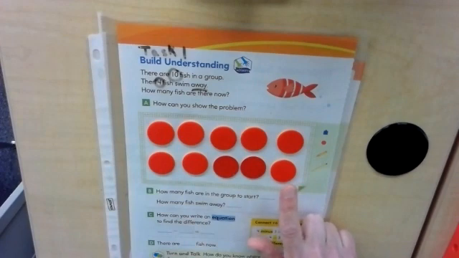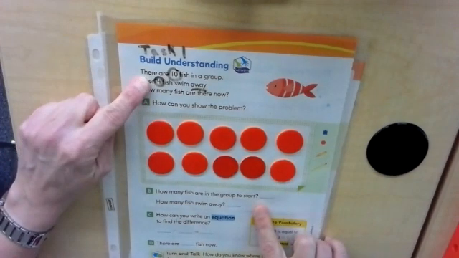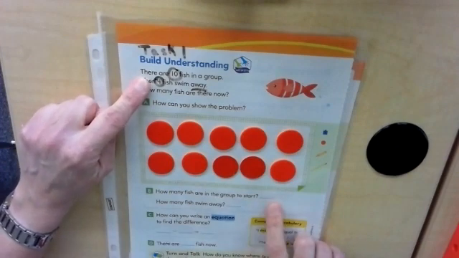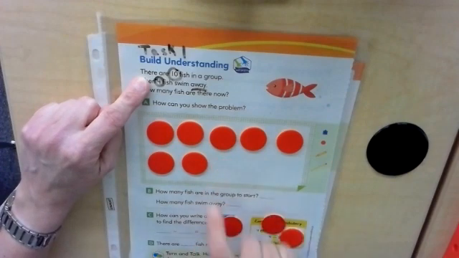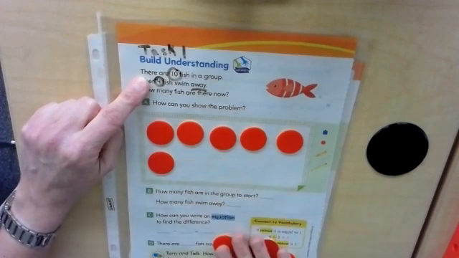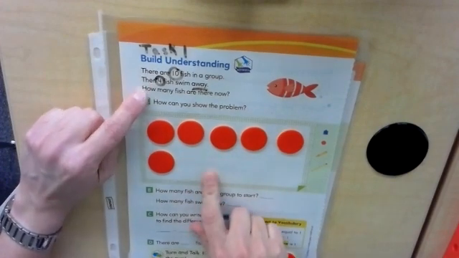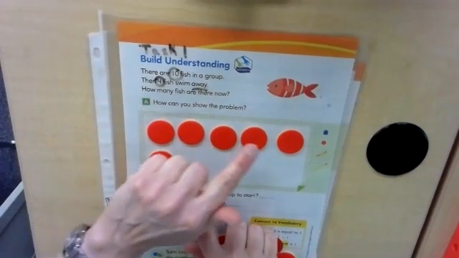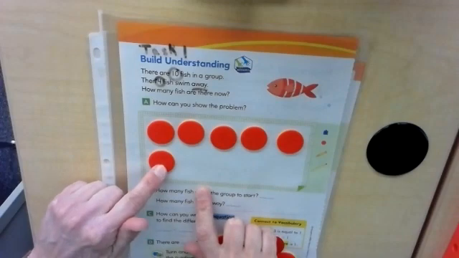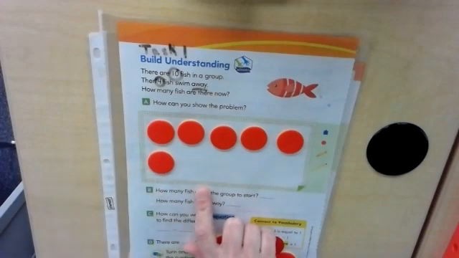What does it say happens to those 10 fish in the group? Then 4 fish swim away. So we're going to make 4 of these fish. 1, 2, 3, 4. They swam away. Now, how many fish are there now? Let's count. 1, 2, 3, 4, 5, 6. There are 6 fish left.